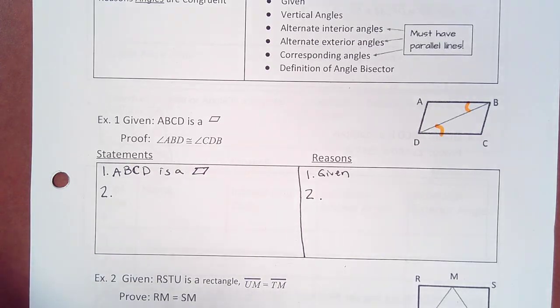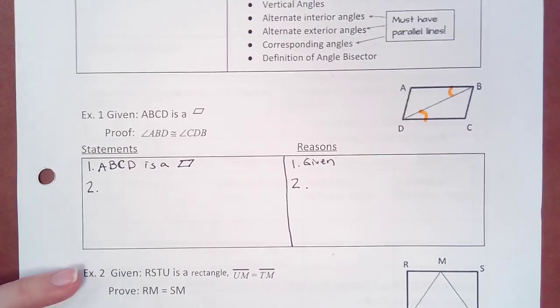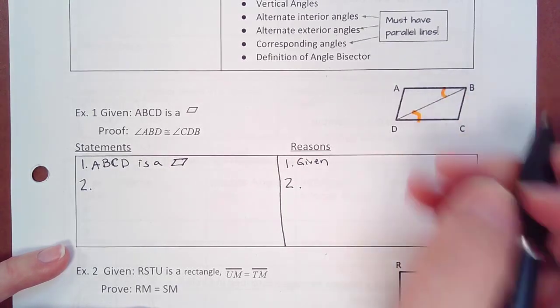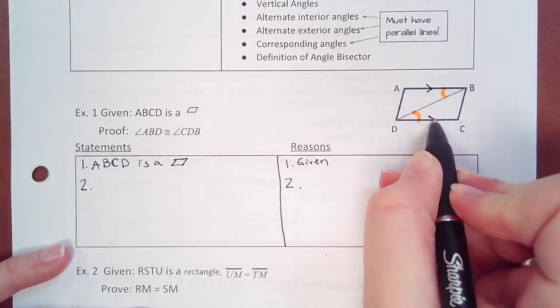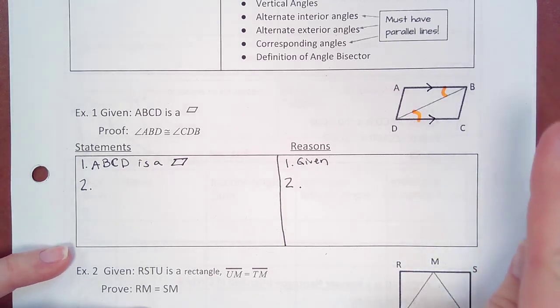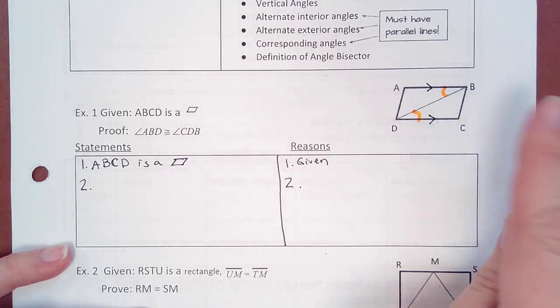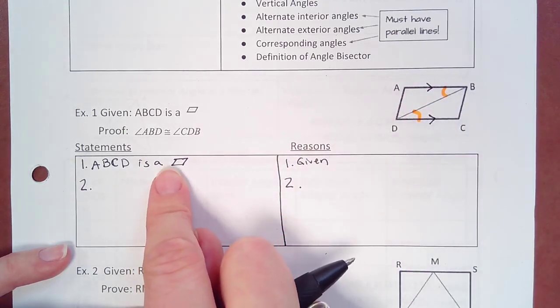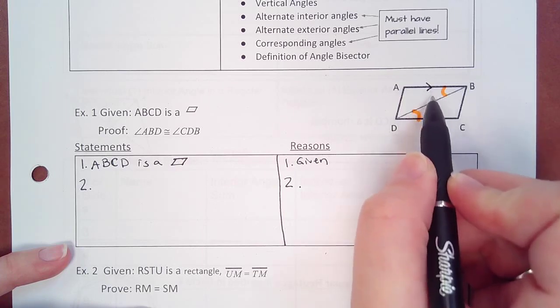Well, if we recall, those can be considered alternate interior if these sides are parallel. Because this is a parallelogram, these sides are parallel.